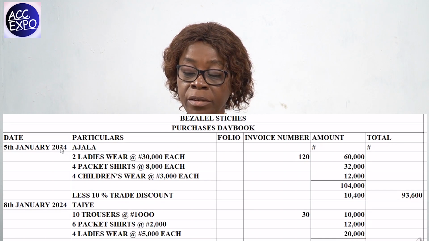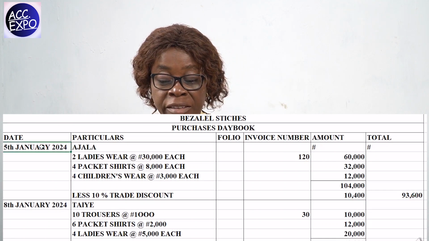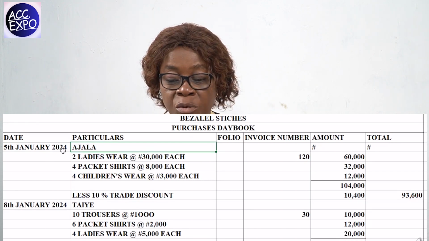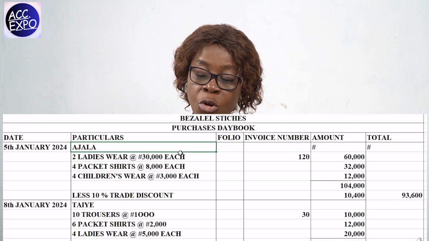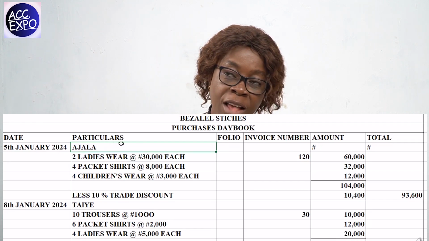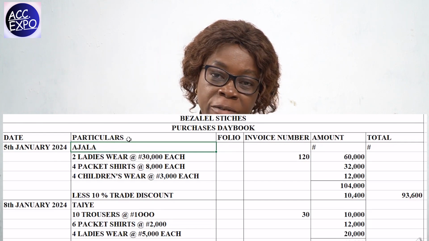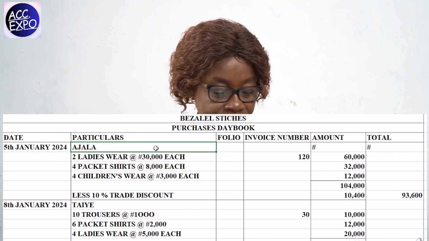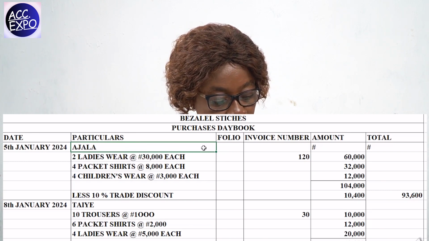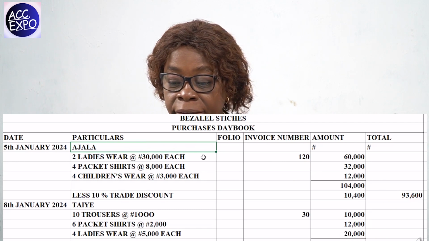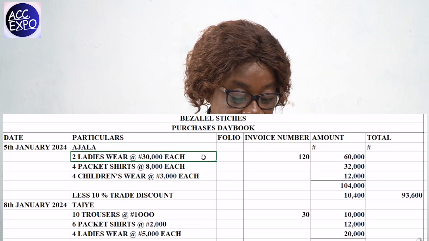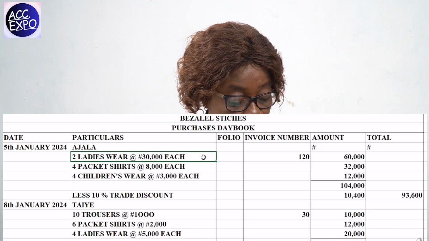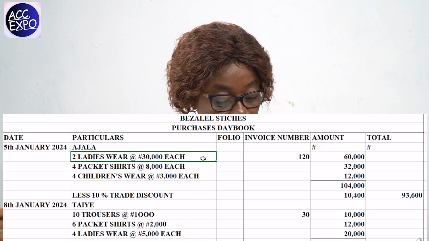5th of January, he bought the following items from Ajala on credit basis. The 5th of January will be recorded in the column for date. Then in the particulars column, the name of the creditor will appear first. So Ajala will be the first item in that column, followed by the 2 ladies wears at 30,000 naira each.